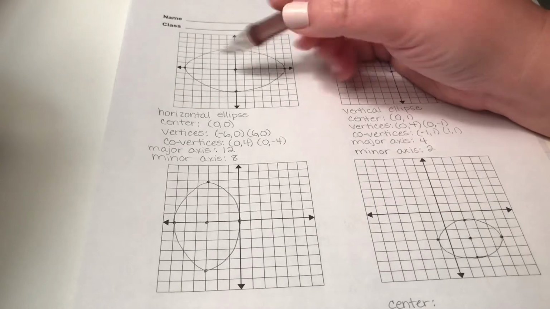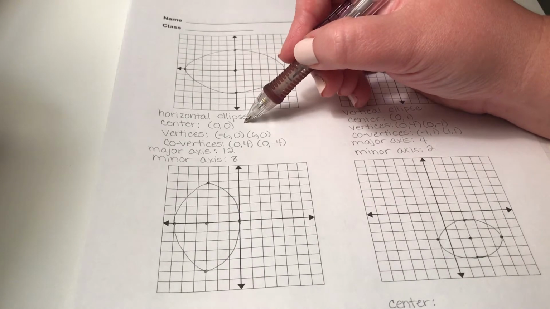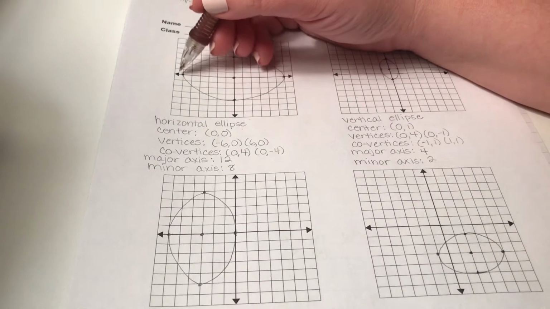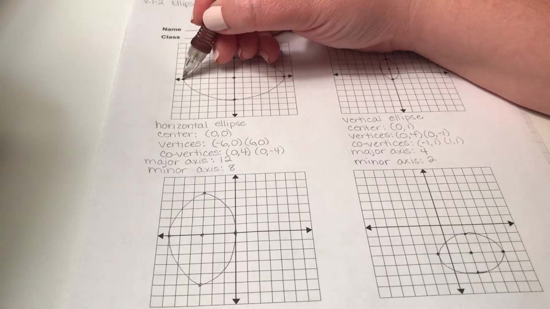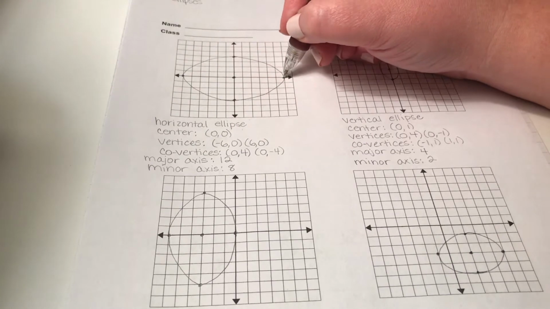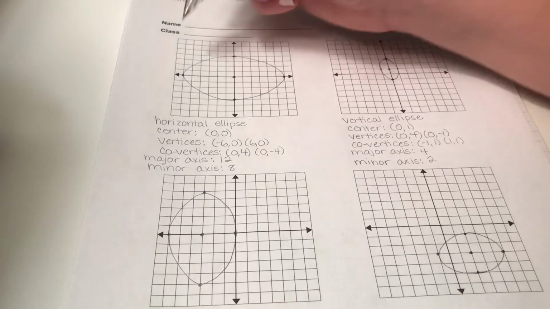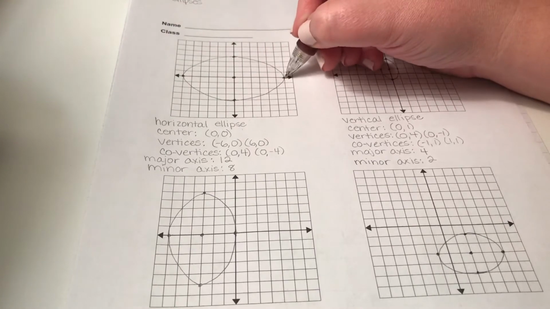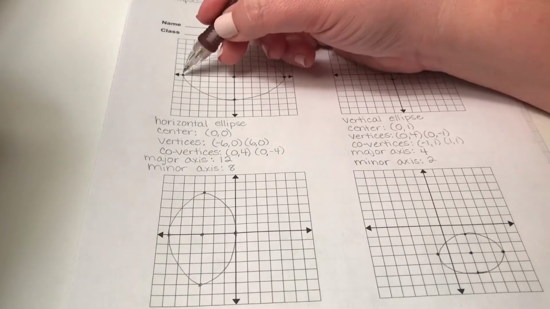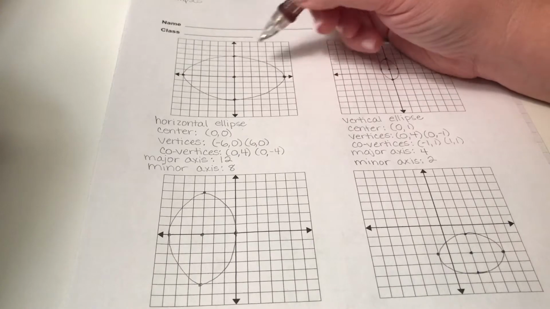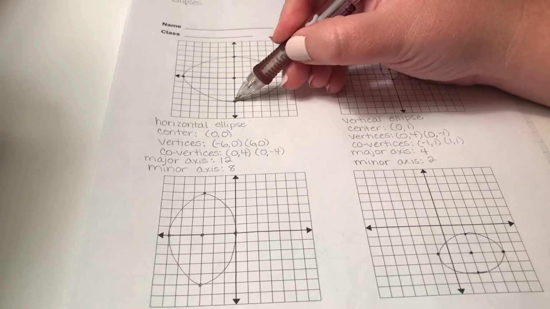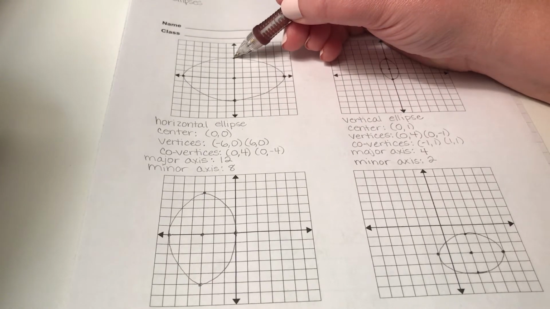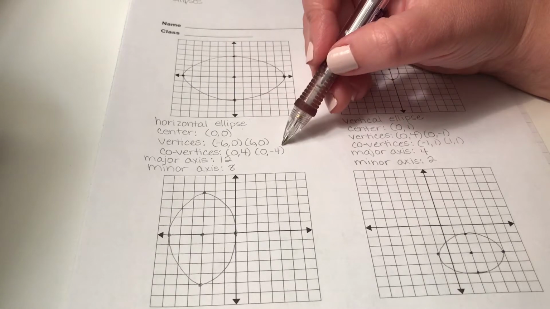So we have a horizontal ellipse with the center at 0, 0. Now we just need to identify its vertices. This goes out as far as -6 on this side and as far out as +6 on this side. So my vertices are at -6, 0 and +6, 0. That's the long way of the ellipse. My co-vertices are how far it stretches up and down. So my co-vertices are located at 0, +4 and 0, -4 here.